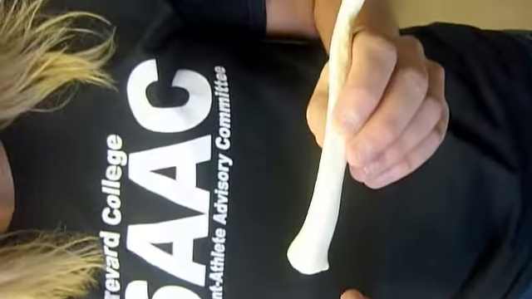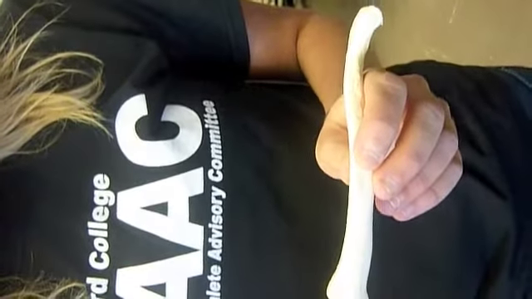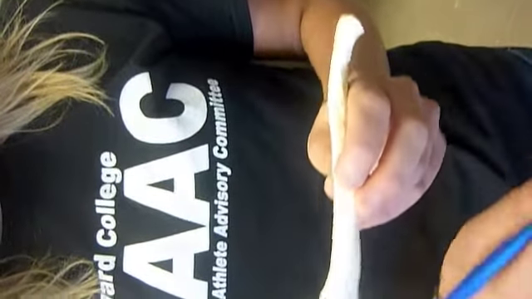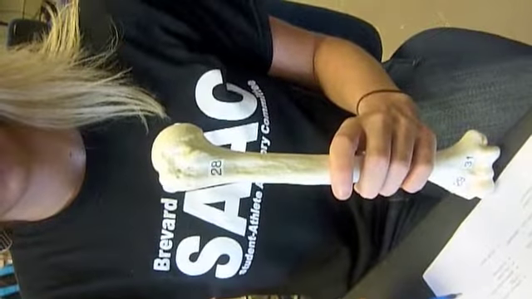Okay, this is the clavicle. This is the medial end. This is the lateral end. And it is a left clavicle.